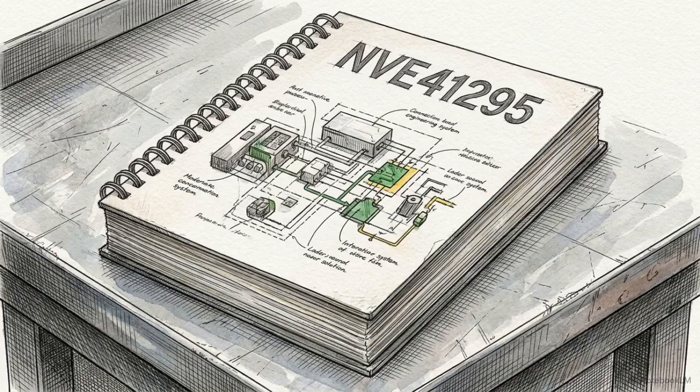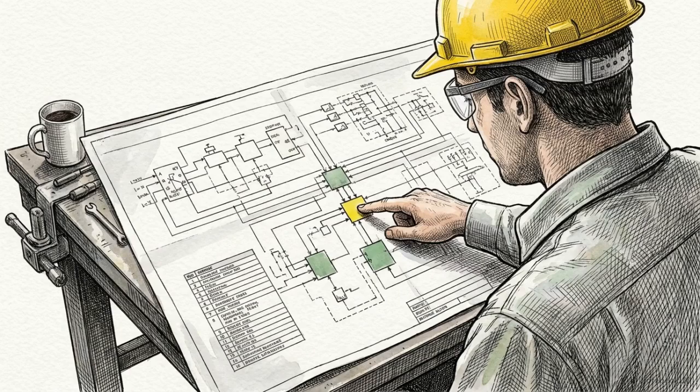Download the ATV320 Programming Manual, document NVE 41295. Map out your specific application and use the configuration menus to increase your machine's intelligence.